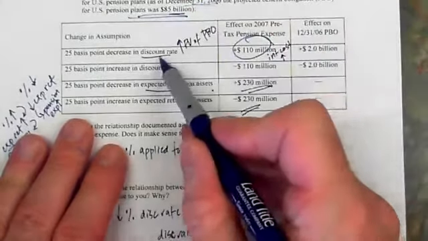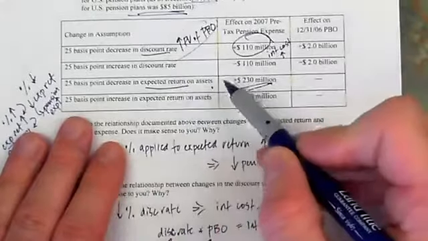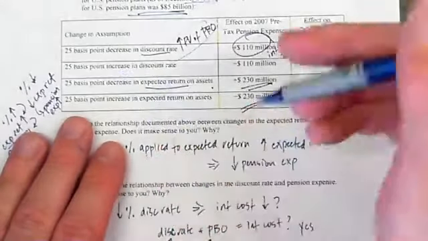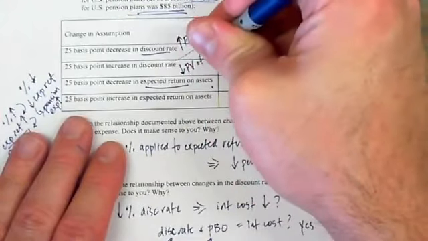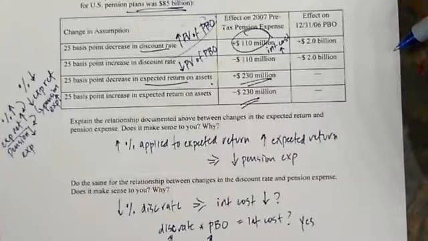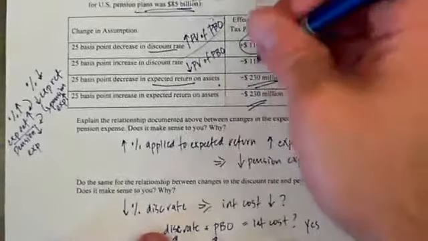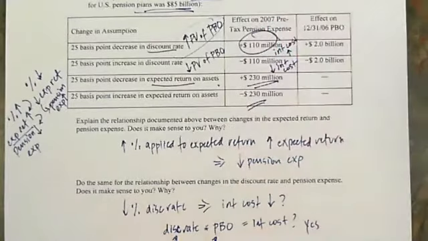Even though there was a decrease in the discount rate, the present value of the item rose so much. And just the opposite in the case of an increase in the discount rate, that's going to have such an effect on the PV of the PBO, it's going to decrease it to the point that overall pension expense will decrease because interest cost will decrease.